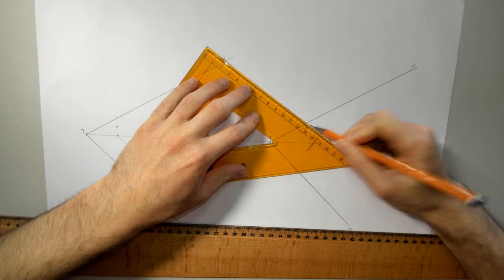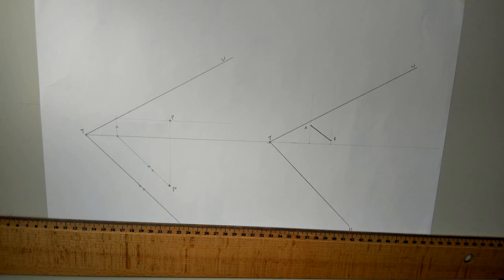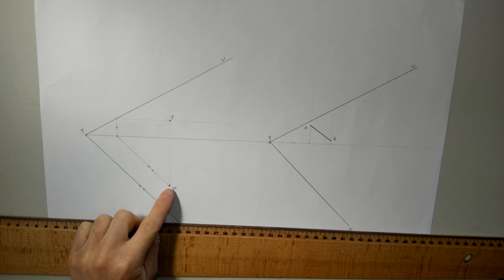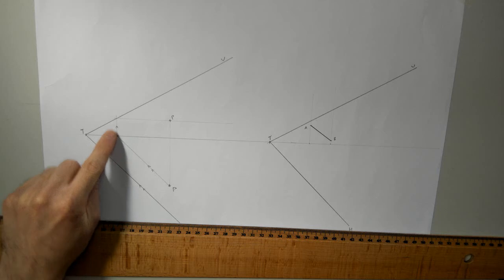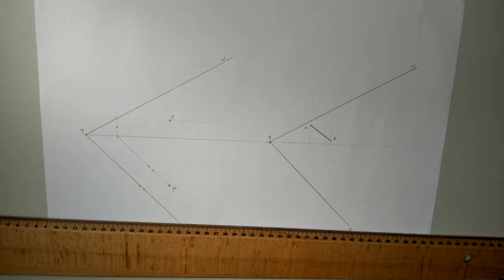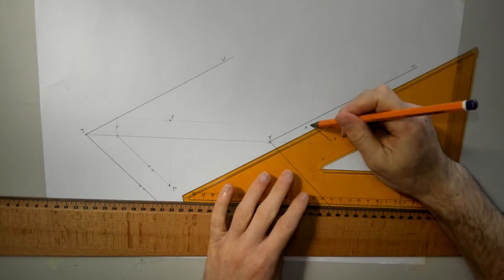So there's our line AB there. Now we want to draw what that line looks like in plan, in terms of the actual plane. With the last one, we were given our point in plan and we went parallel to our trace and took it straight up and across. This time, because we're given our points in elevation, we're going to do the opposite. We're going to take our points down parallel from our elevation.